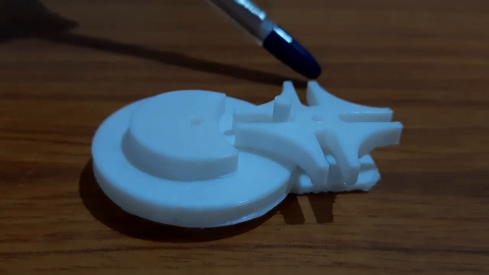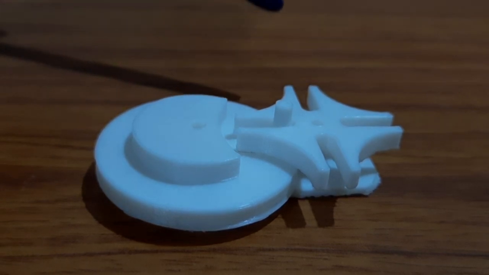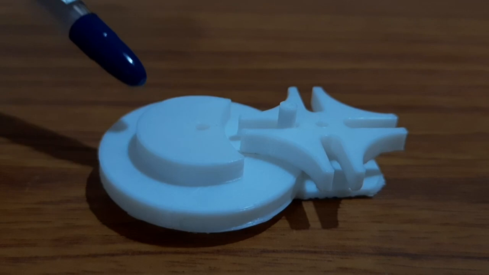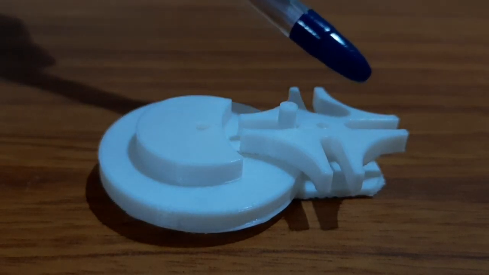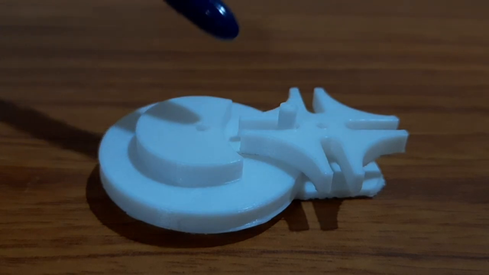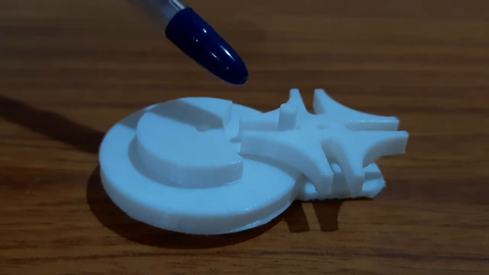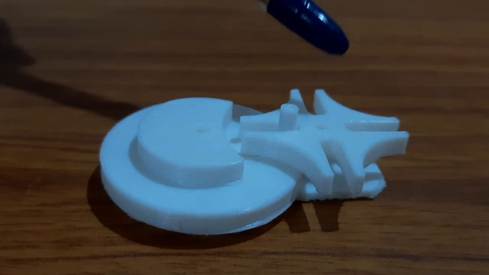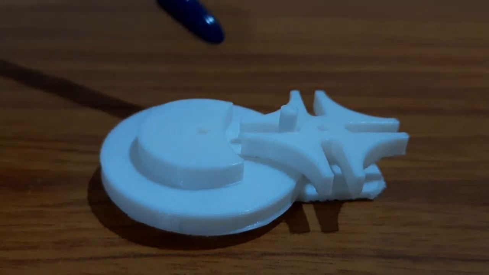The Geneva mechanism translates continuous rotation to intermittent rotary motion. So this is the rotating disc, this is the pin, and this is the Geneva wheel. This pin engages the Geneva wheel and it results in intermittent motion of the Geneva wheel as the rotary disc continuously rotates.